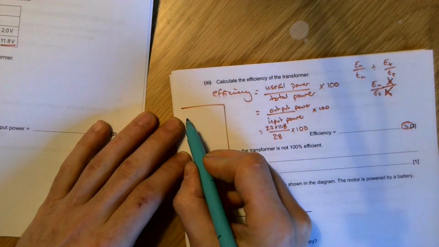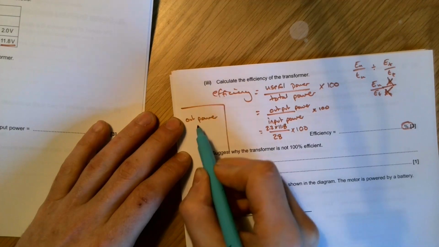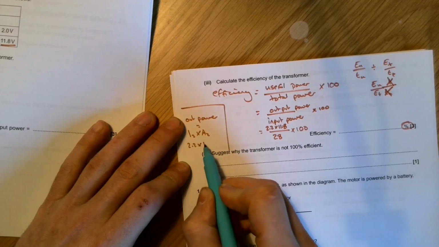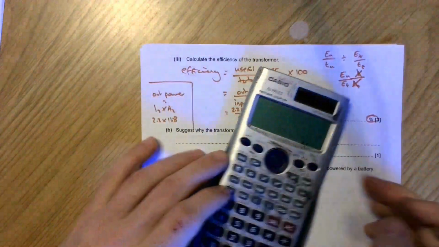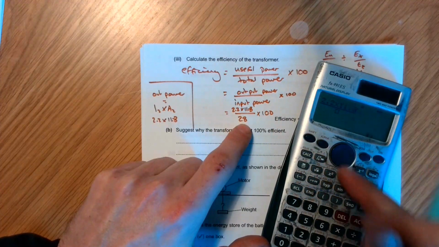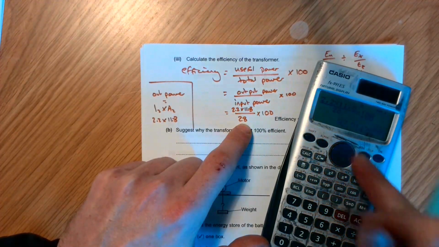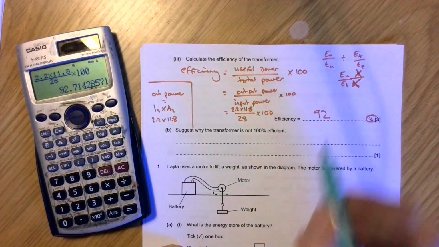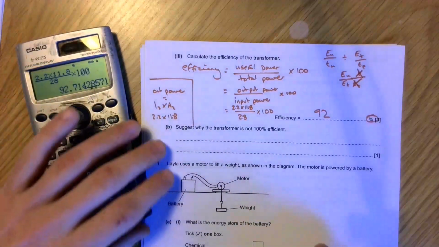I could say that the output power equals I2 multiplied by V2, which is 2.2 multiplied by 11.8. So let's just type that all in our calculator. 2.2 multiplied by 11.8, and then times by 100 as a percentage, and I get 92%, and that is less than 100, which is really helpful. If it was more than 100, I've definitely made a mistake.